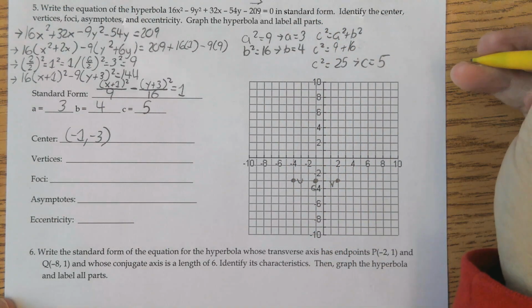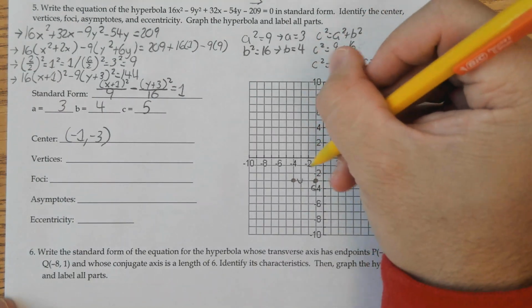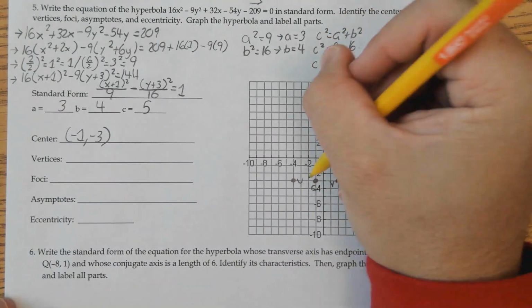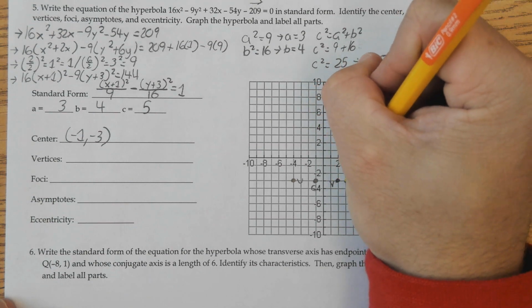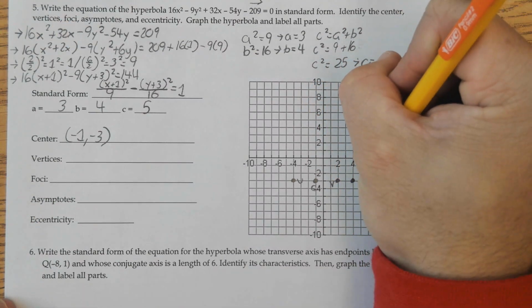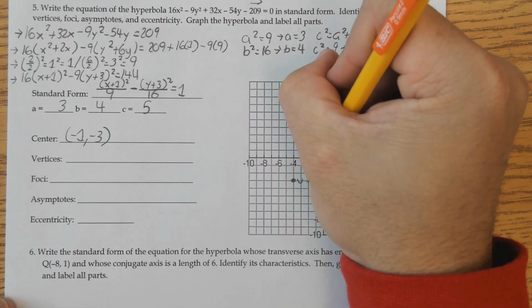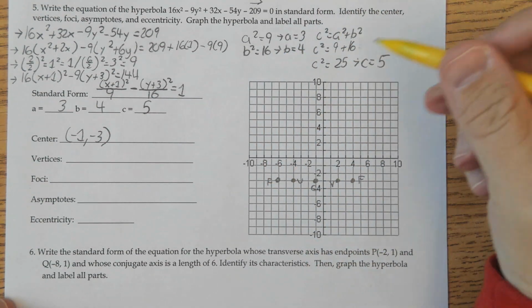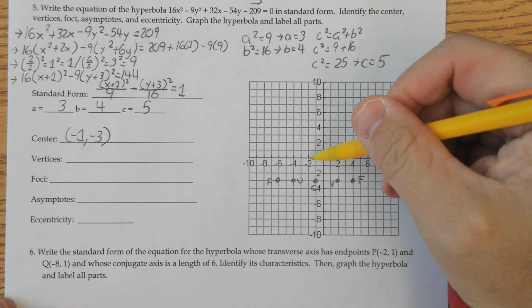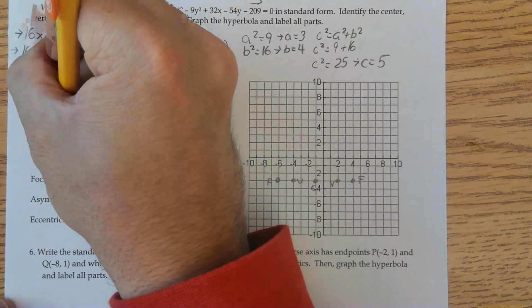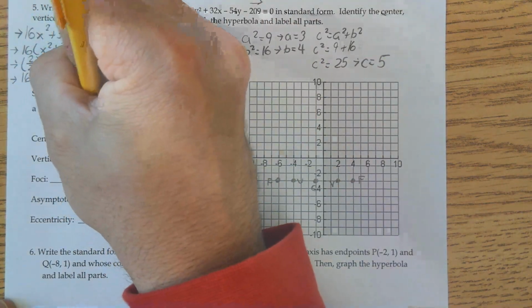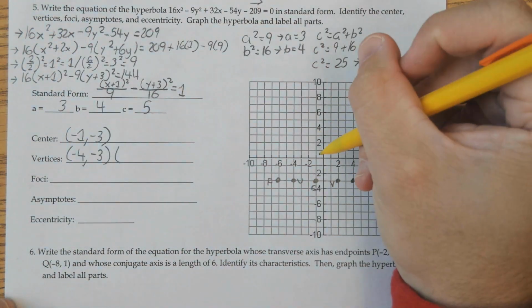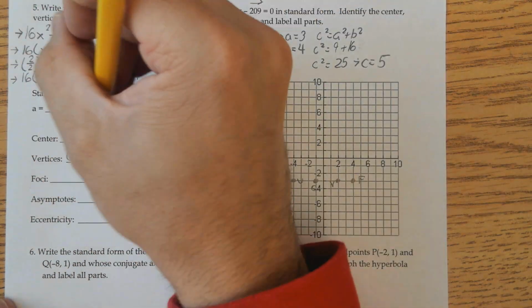My foci are also on the same axis as my vertices, so I'm going to go left and right 5 because c is 5. Let's go ahead and write those points in. So one vertex is going to be 1, 2, 3, 4. So negative 4, negative 3. The other vertex is going to be 1, 2, 2, negative 3.